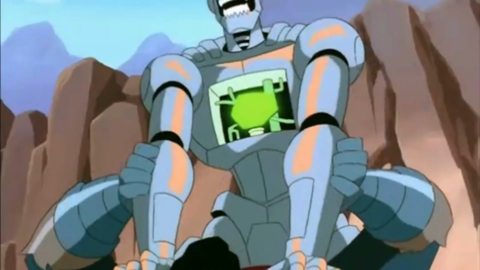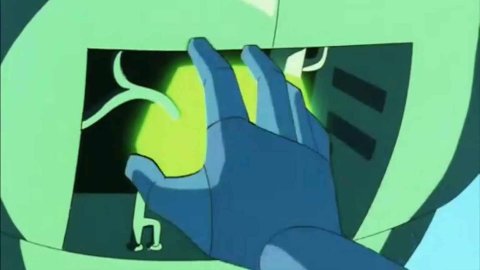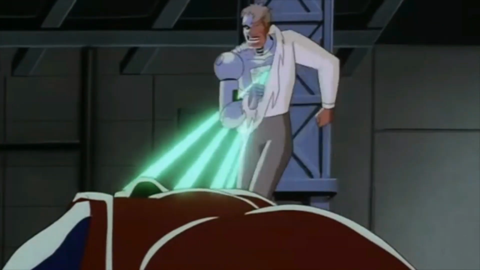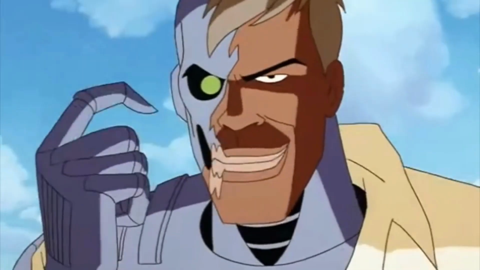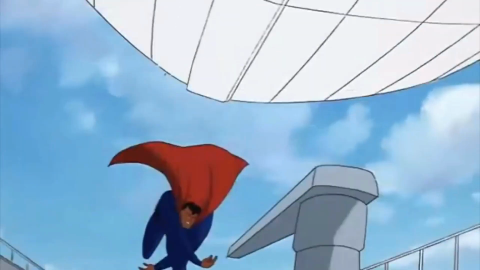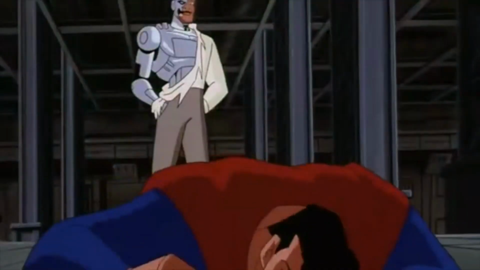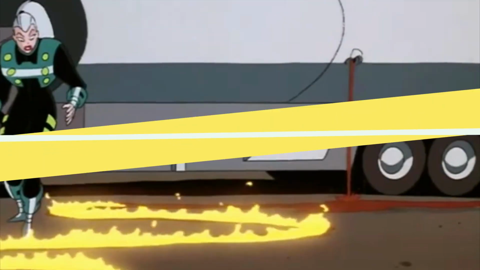Metallo can use his kryptonite heart to attack Superman by exposing him to its deadly radiation. Additionally, he can project focused kryptonite energy blasts from his chest, making him even more formidable as an adversary. After Intergang finds and repairs him, Metallo's abilities are further enhanced. They give him the ability to project kryptonite energy from his eyes, which makes him even more powerful and dangerous.